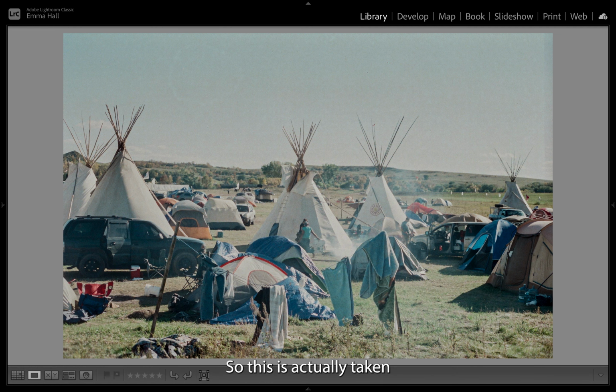So this was actually taken on a film camera. So the lighting and the color grading are really not the same as the rest of the pictures. We have the teepees, we have the tents, we have the laundry hanging up. You can kind of see the chaos of the camp.